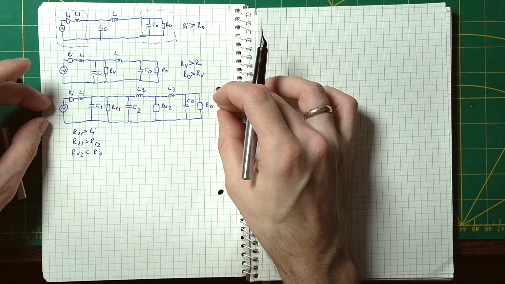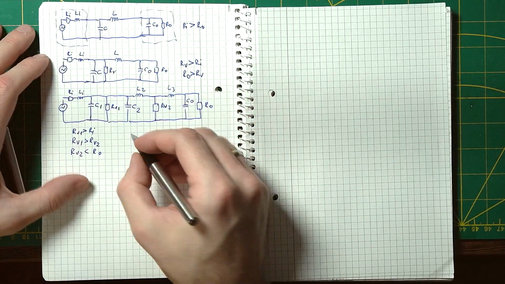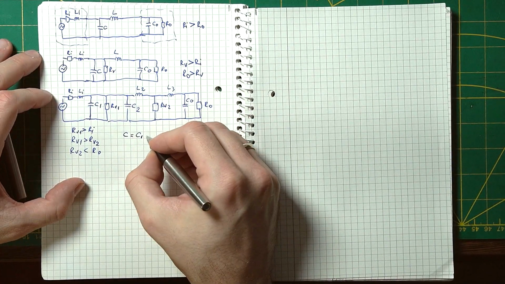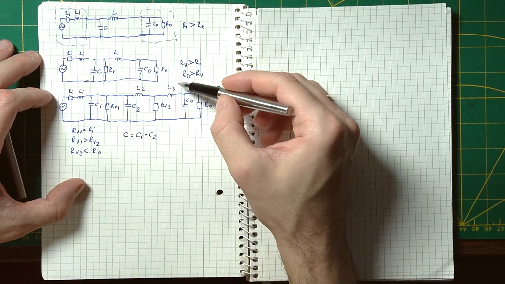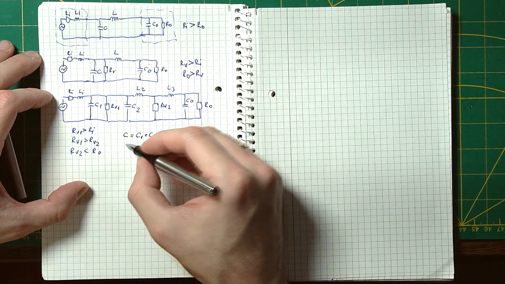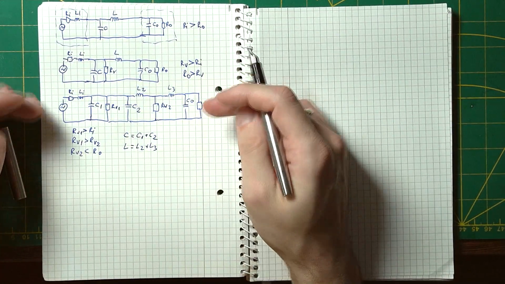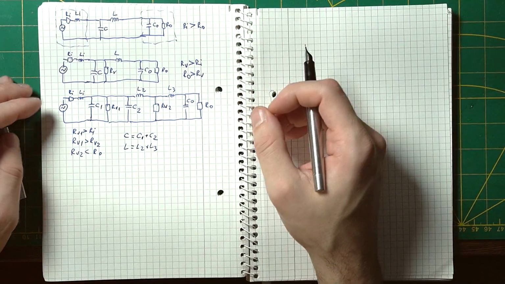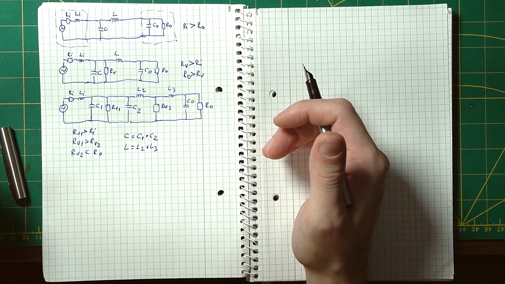We can simplify this to our initial circuit by saying that our capacitor will be equal to the two capacitors in parallel, so the sum of them, and our inductor will be equal to the two inductors in series, so again the sum of them. By simplifying this, we get back to our initial circuit. Now let's try and figure out what the various component values are.